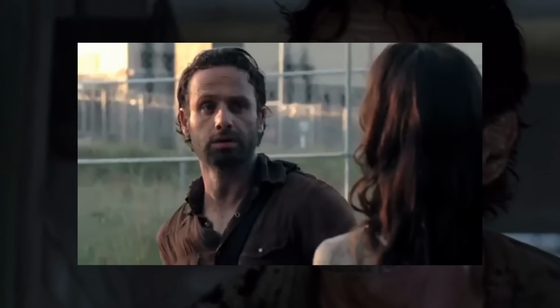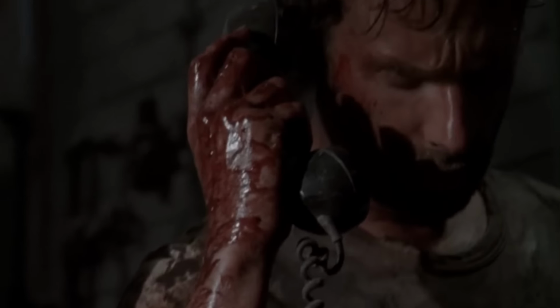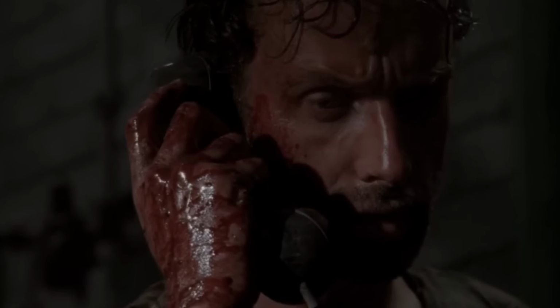Seeing a zombified Lori is when that theory starts to ring a bit more true. Just think about all the times in the show where Rick Grimes has been deemed as mad. Next up, we have Abraham likely met Daniel in Fear the Walking Dead.